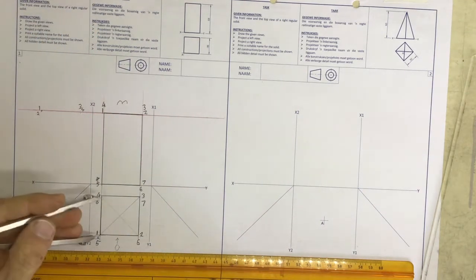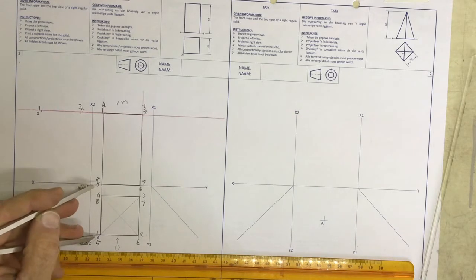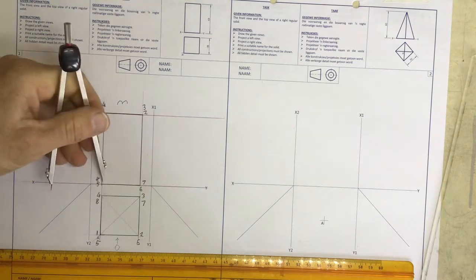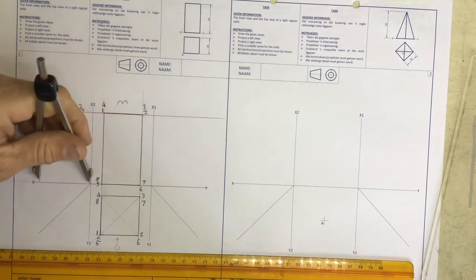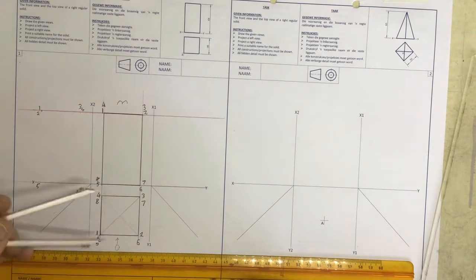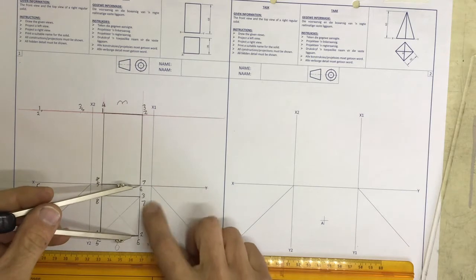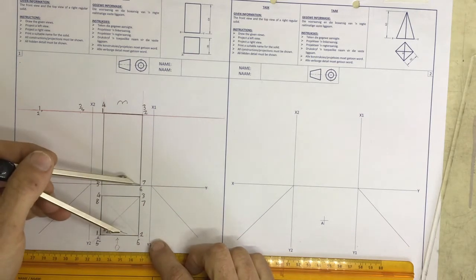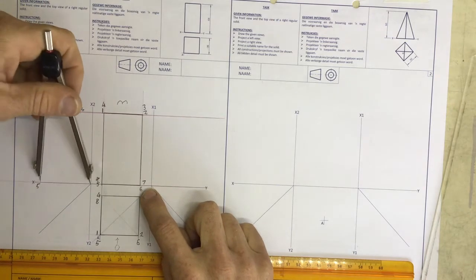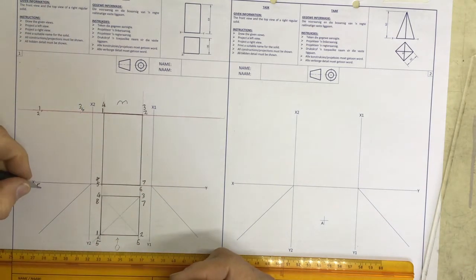Go over here. I want to get distance from 5. There's 5. There's 5 on the drawing. Take it across to the XY axis, mark it off. There is 5 on the drawing. Number 6. There's the distance from XY axis to 6. There is 6 on the drawing, on the front view. Take it across, mark it off. It should be in exactly the same place as 5.